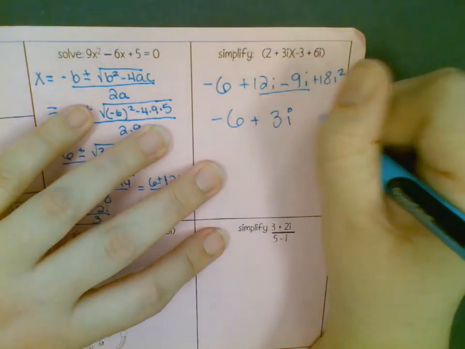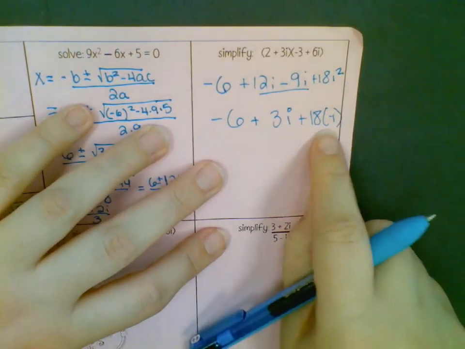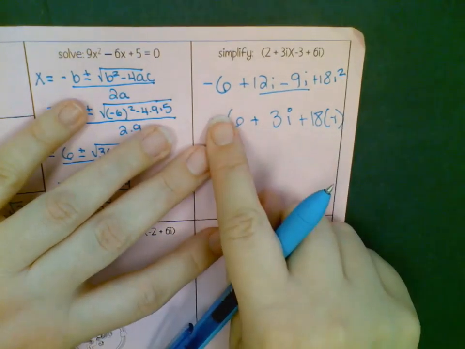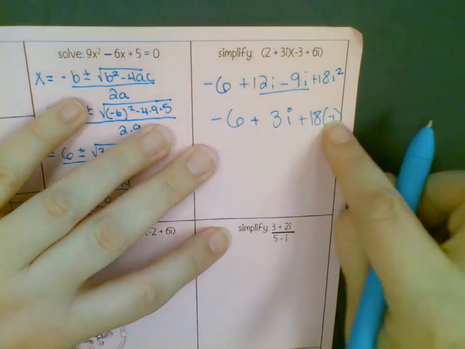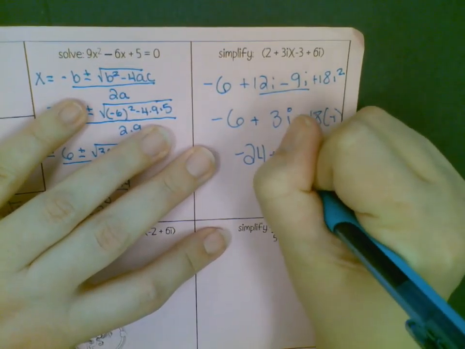And then negative i, remember, i squared is negative 1. We can change it to negative 1. So we're really subtracting 18. So now we have like terms again. So negative 6 minus 18 is negative 24 plus 30i.